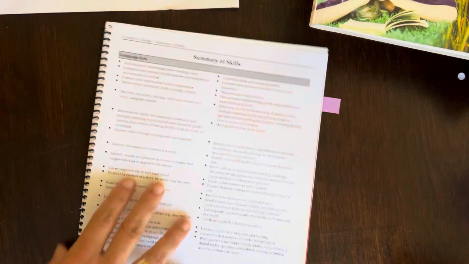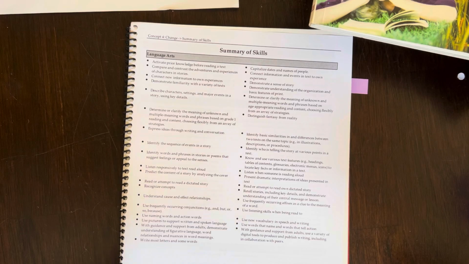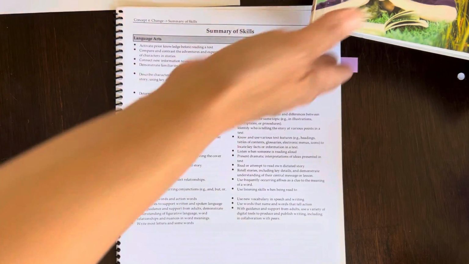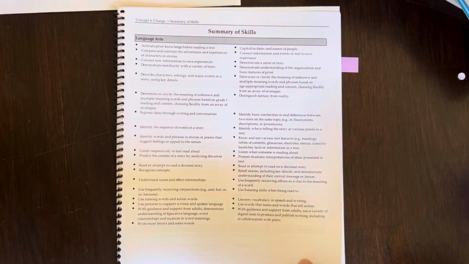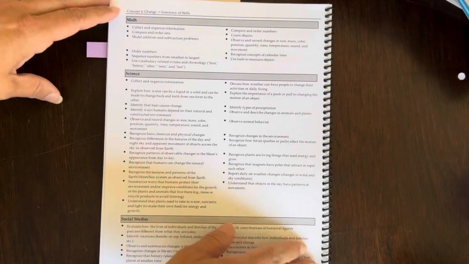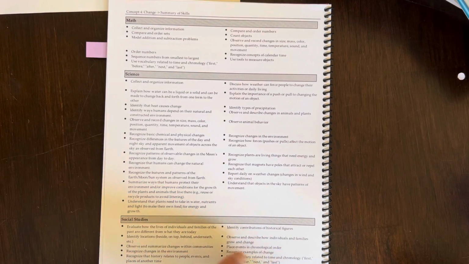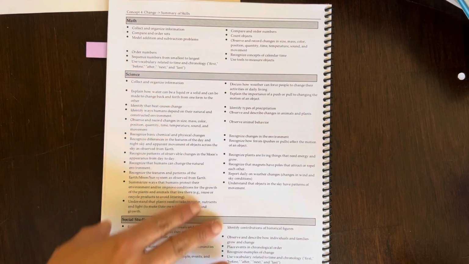So we have a summary of skills for language arts. And this one was really a solid language arts curriculum for us. I'll talk a little bit more specifically about that in a bit. And there's some really great history, social studies content, as well as science.